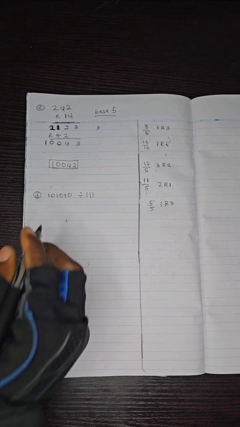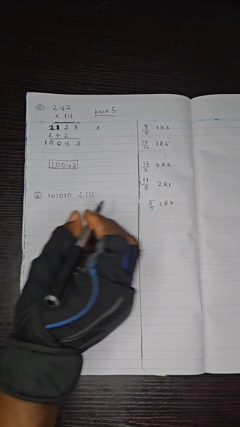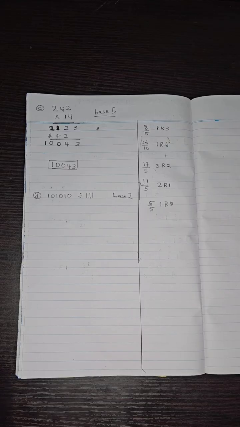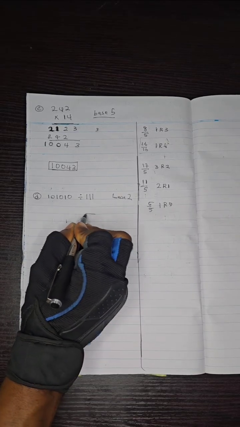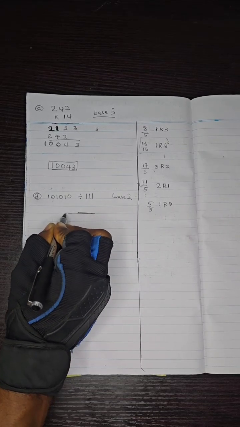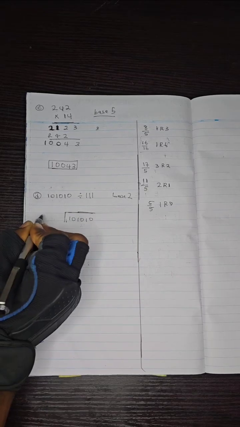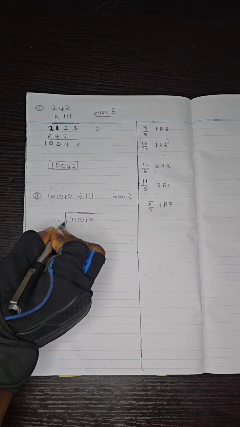This is for multiplication. Let's go to the division, which will be our last example before we go to the exercises. So the next one we are going to do is divide this in base 2 by this in base 2. We are going to use our long division method that we use in base 10. Here we have 1, 0, 1, 0, 1, 0, and we have 1, 1, 1.